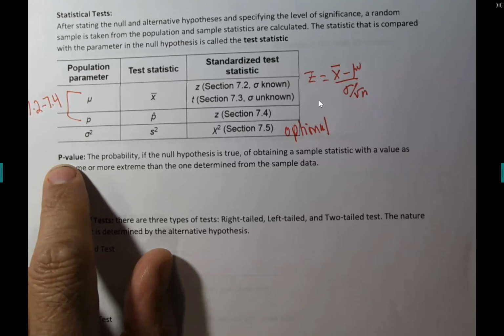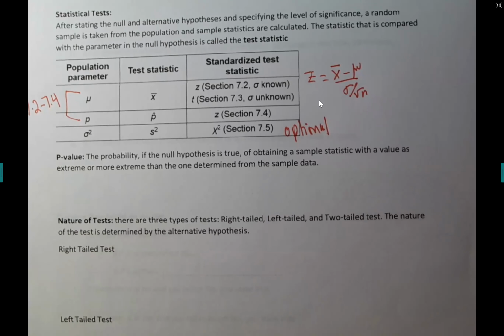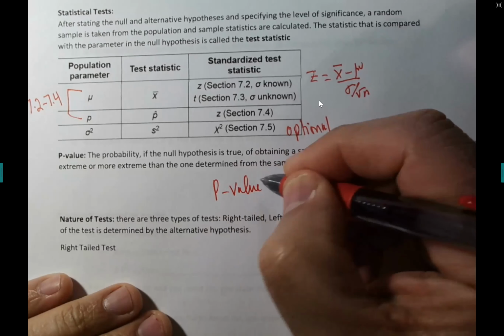The p-value is a probability. It's a value between 0 and 1. And we find the p-value based on the fact that we assume the null hypothesis is true. So we have to start somewhere. It is the probability of obtaining a sample statistic with values as extreme or more extreme than the one determined from the sample data. I will explain the p-value shortly. I'll have you see a visual of that one. You've seen how it was applied in those short videos, but I'll show you a visual of the p-value in a second. The p-value is a value between 0 and 1.